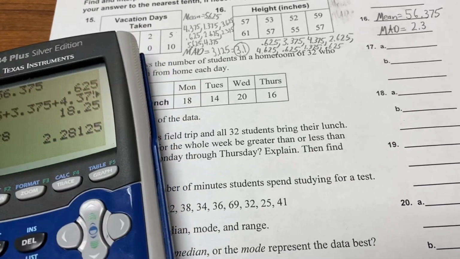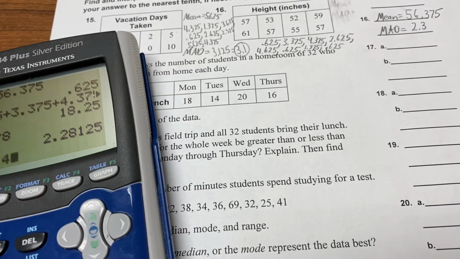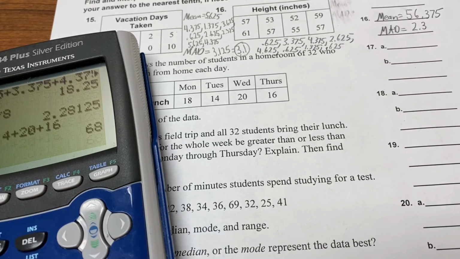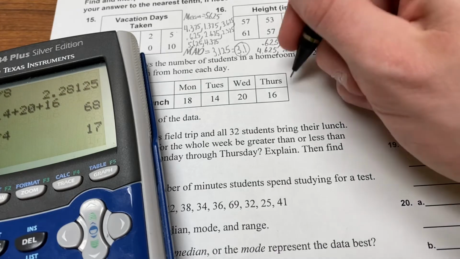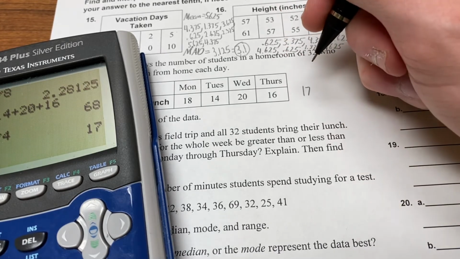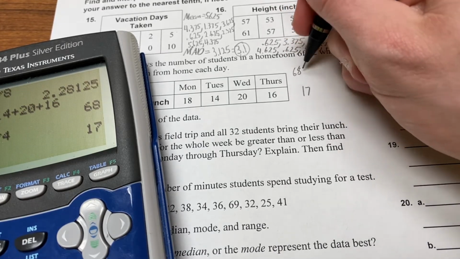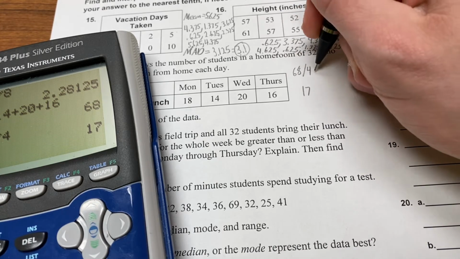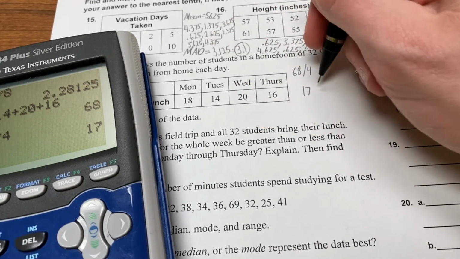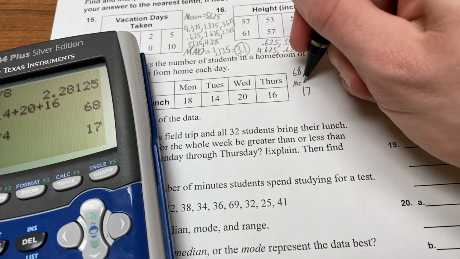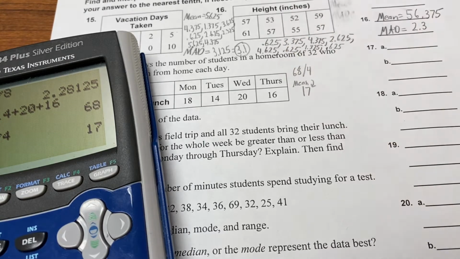18 plus 14 plus 20 plus 16 equals 68. And then we divide it by the amount of numbers, which gives us 17. So our mean is 17 because we did 68 divided by 4, because that's the amount we have. So that gives us 17 for our mean.